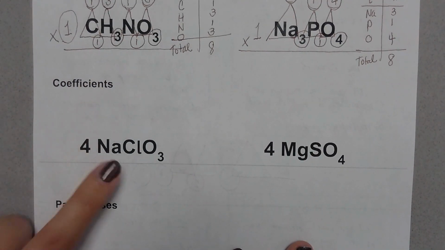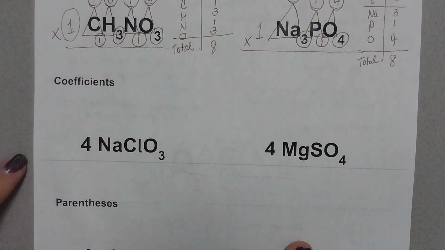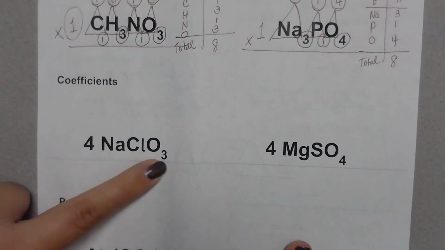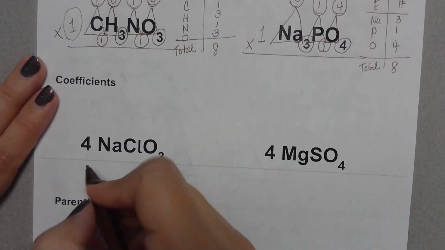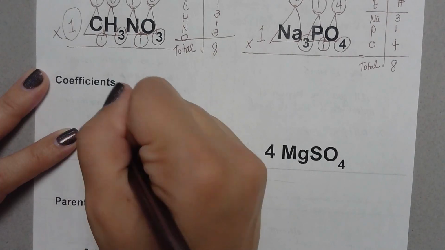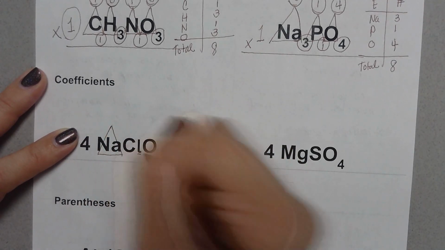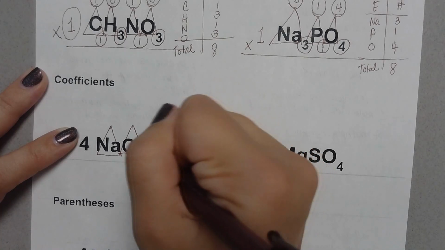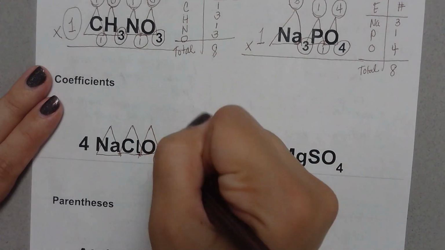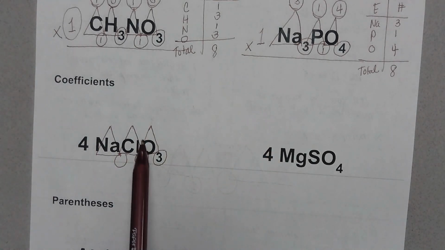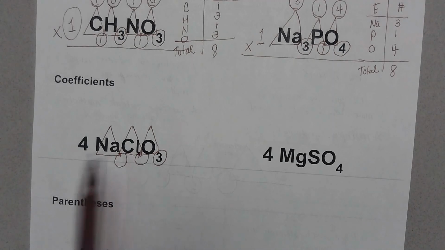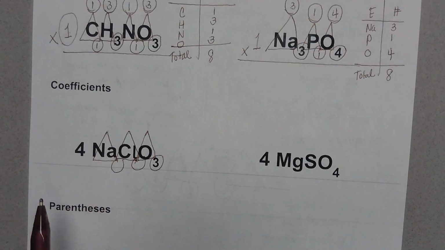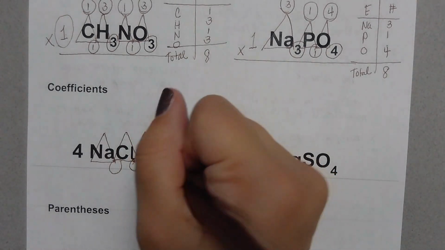So it's the same thing that we just did up here, except now we have a coefficient. So this tells us that we have 4 molecules of NaClO3. So draw a triangle around each element. We have Na again. Now this is Cl, not Ci. They are really bad about giving you a different enough font where you can clearly recognize that this is chlorine. It's always chlorine. It's never carbon and iodine. But they never make that clear enough.